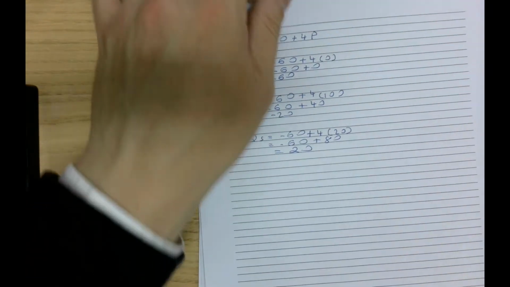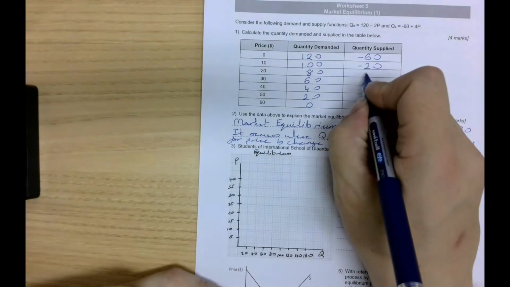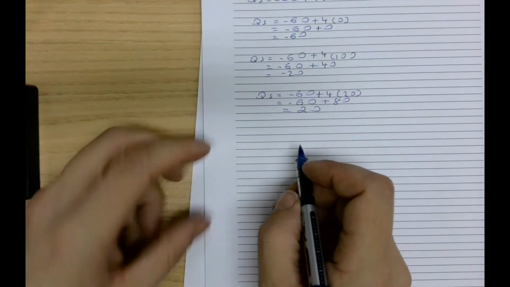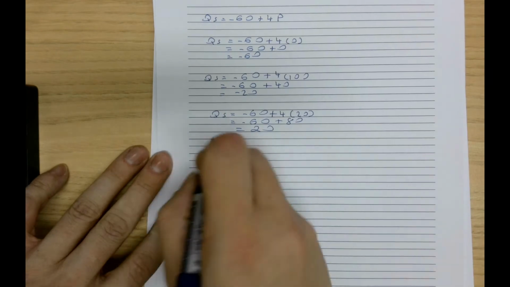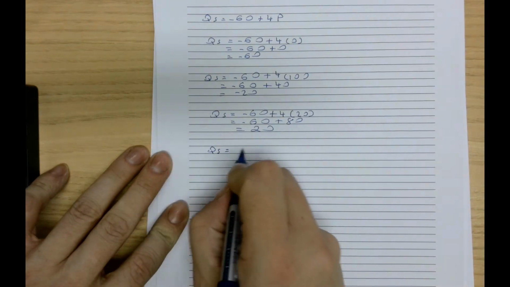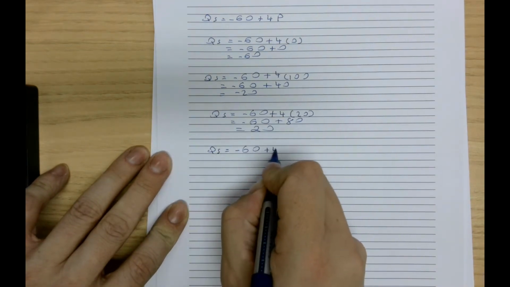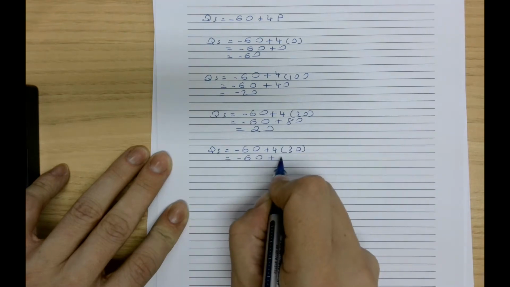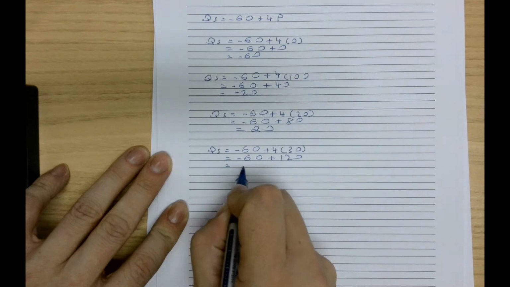So now we're starting to get into the positive range. All right, now we're up to 30. So we've got QS equals minus 60 plus 4 times 30 equals minus 60 plus 120 equals 60.